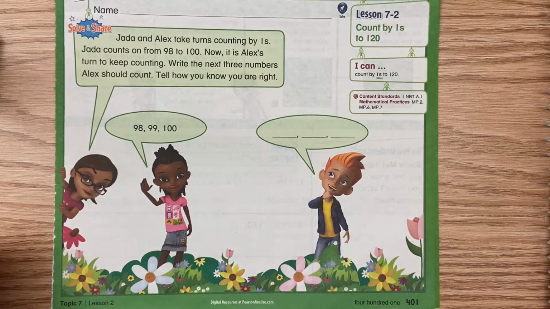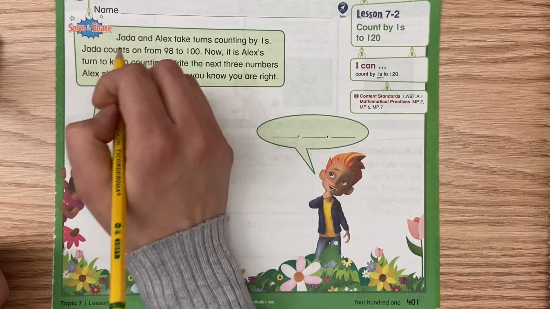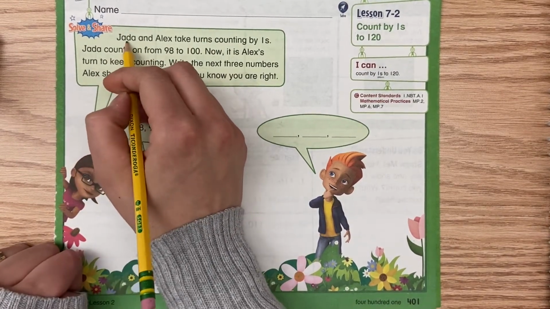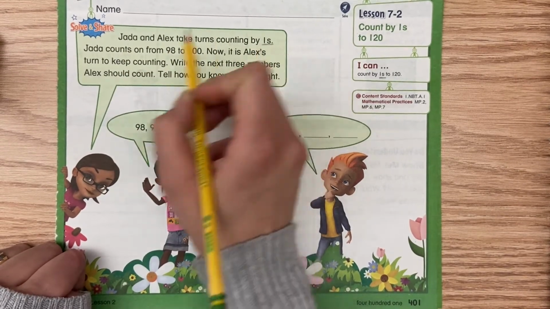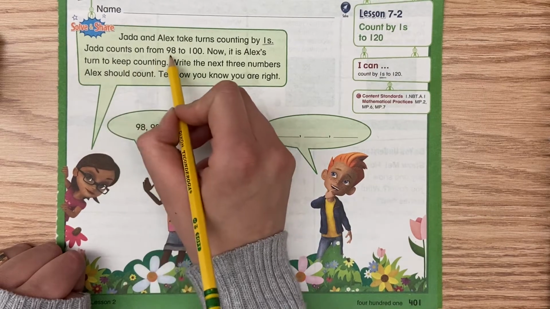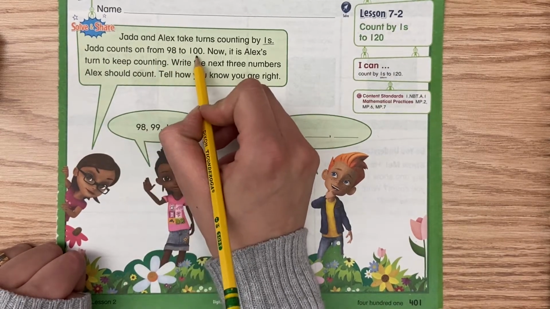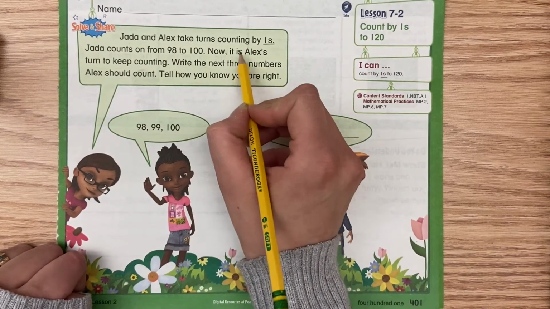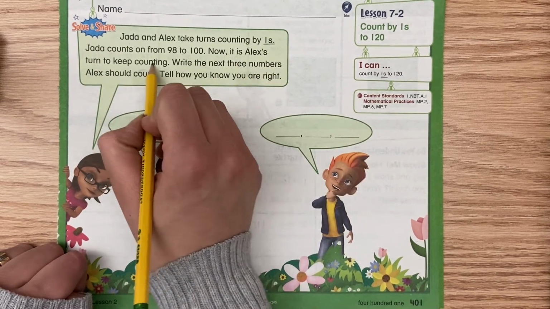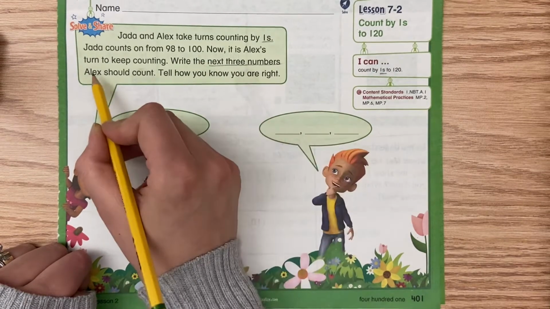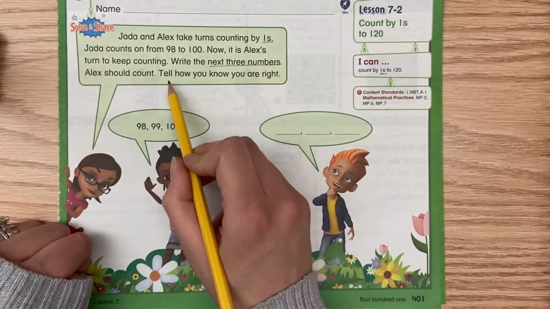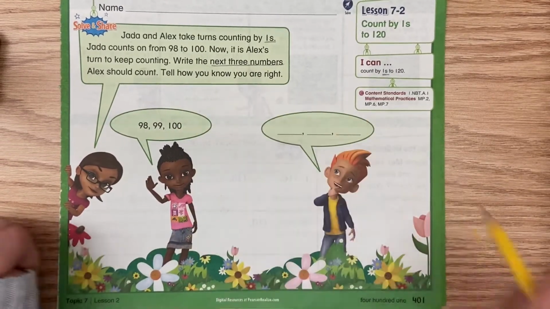So this time around we are counting by ones. Let's take a look at the top here. Jada and Alex take turns counting by ones. Jada counts on from 98 to 100. Now, it's Alex's turn to keep counting. Write the next three numbers Alex should count. Tell how you know you are right.